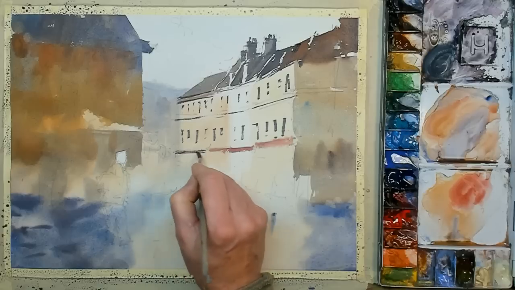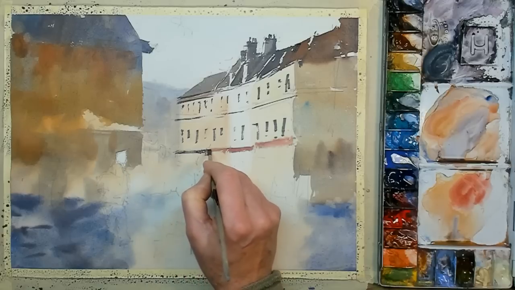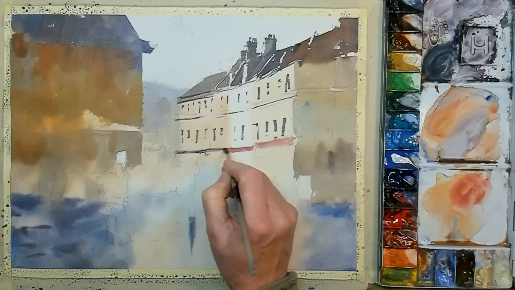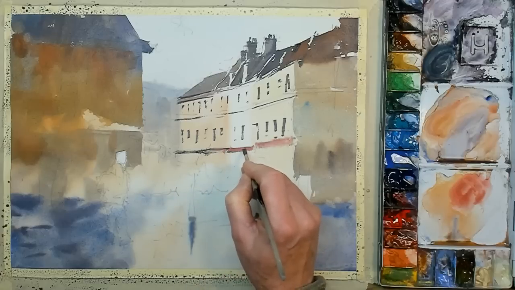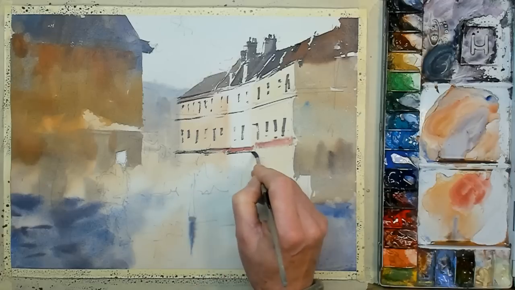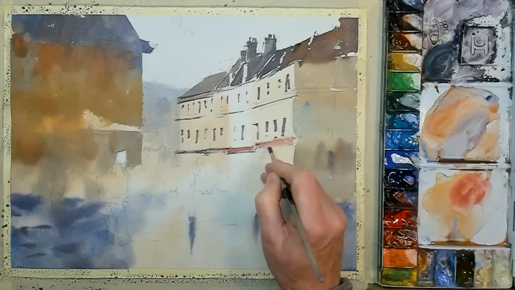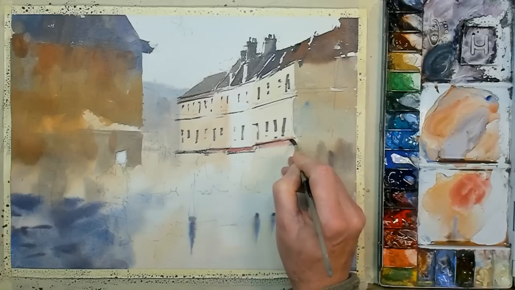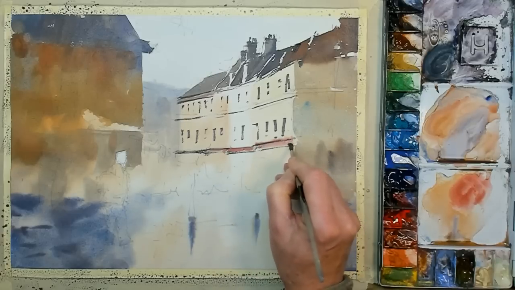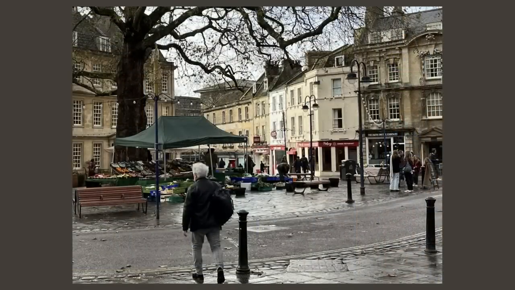Just strengthen up that border a bit. And that one there as well.